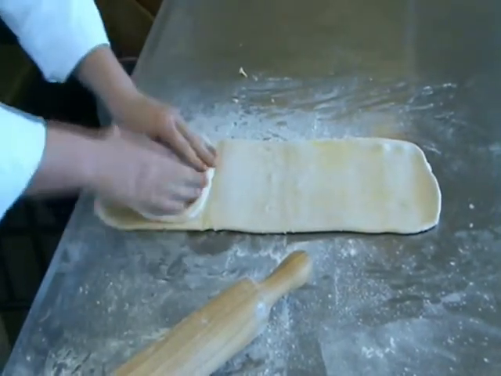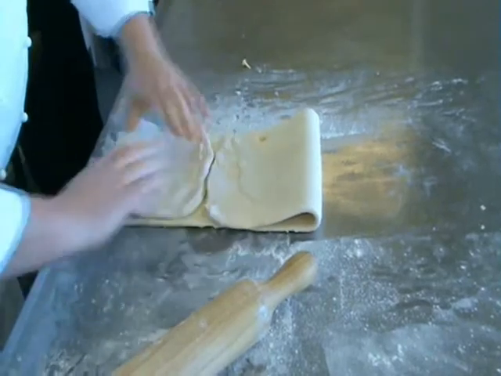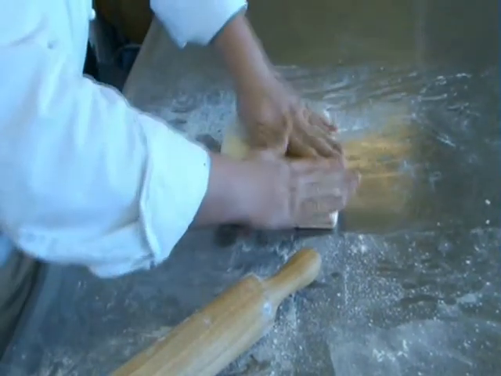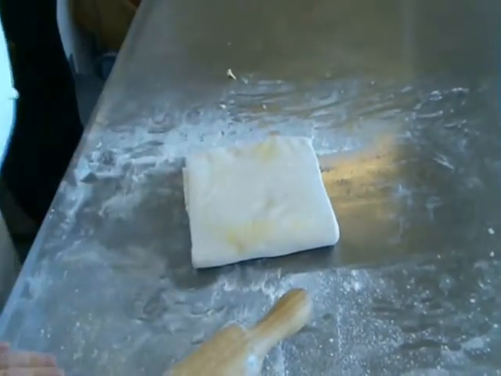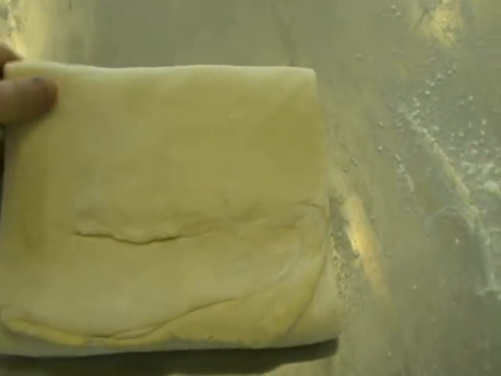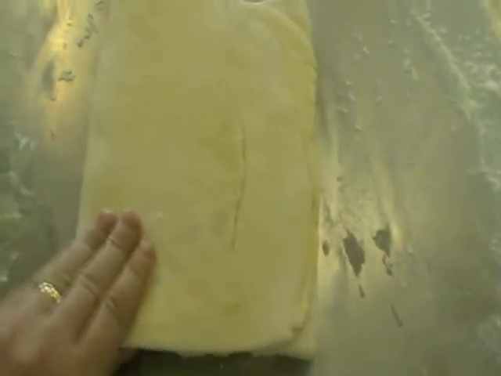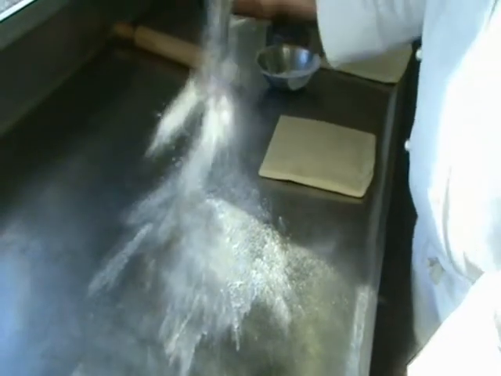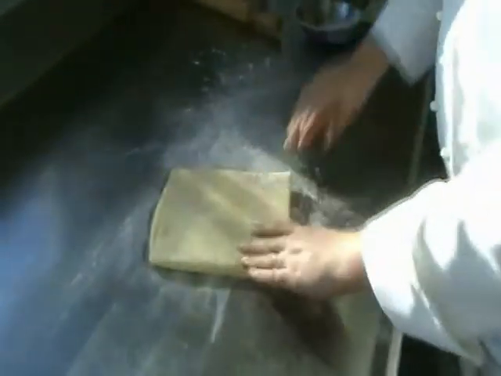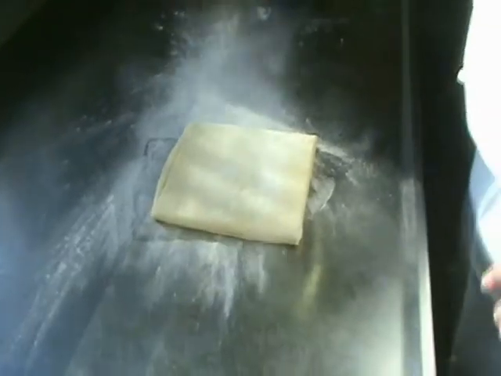We can incorporate what we call a double turn into the process. So here we are making what we call the classic double turn, or double book. In total we need to have 6 turns. We need to rest the pastry 20 minutes between each turn. Once we've incorporated all 6 turns, it's now ready for pinning out for use.